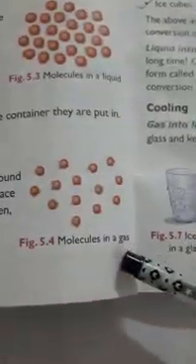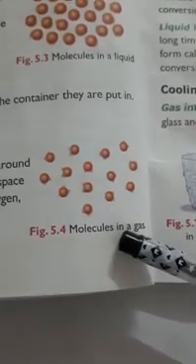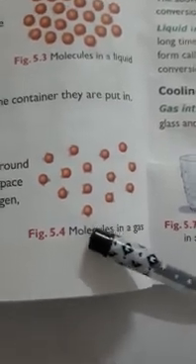Now gases. The molecules in gases are loosely packed. They move around randomly and hence gases have no fixed shape. Gases fill up the entire space in the container they are in, so they have no fixed space. Oxygen, carbon dioxide, and hydrogen are examples of gases.